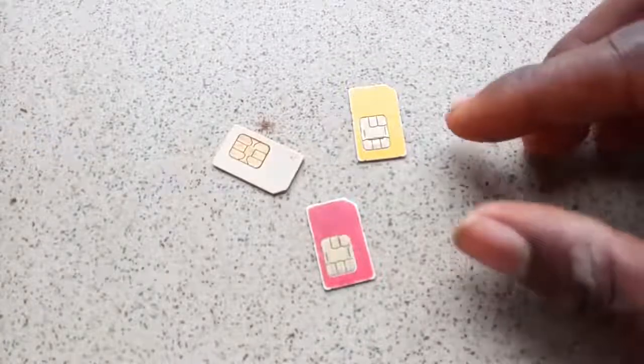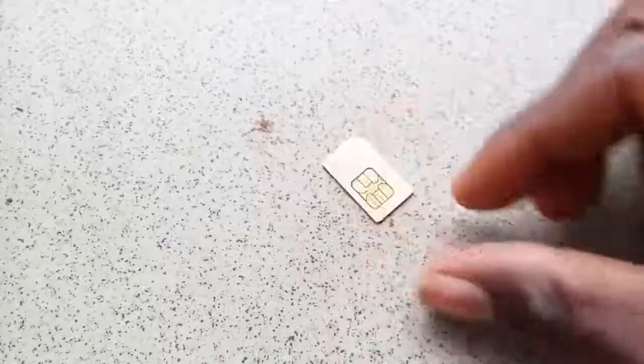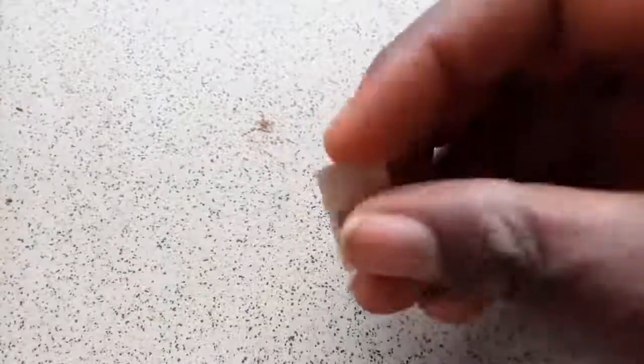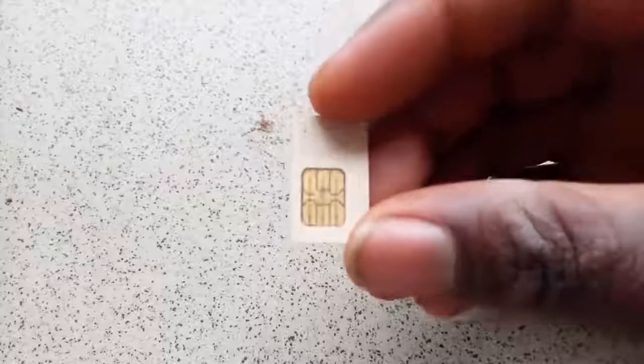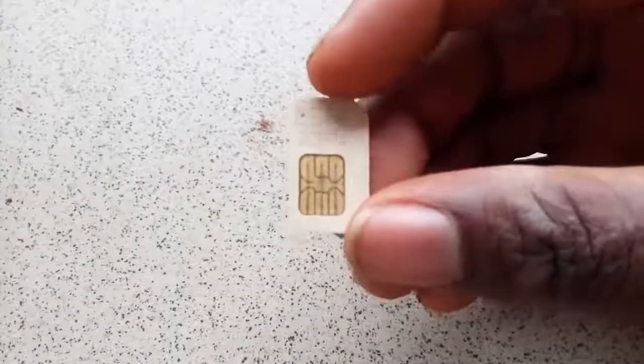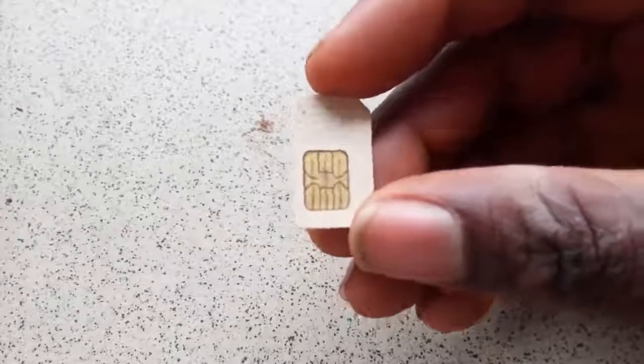So for example, if you want to get free internet on this SIM, the first thing you need to do, if you want it to work 100%, is have 6 of the SIM. Why did I say that you need to have 6 of the SIM?